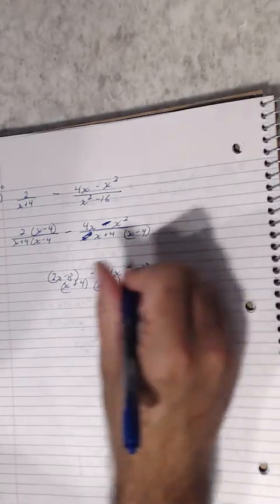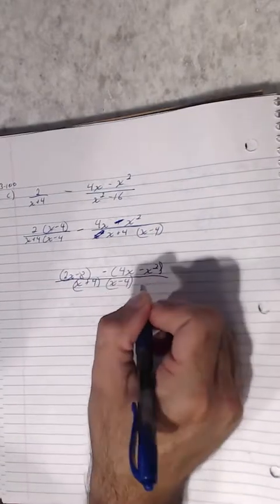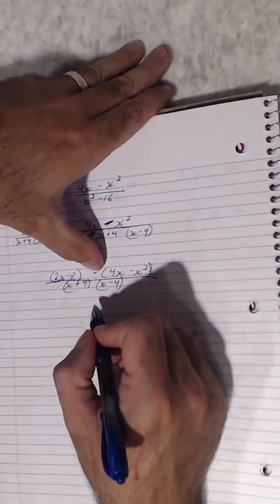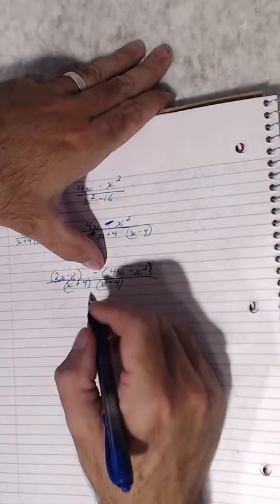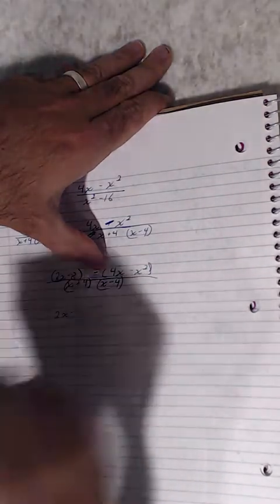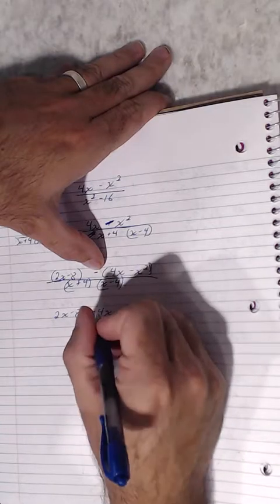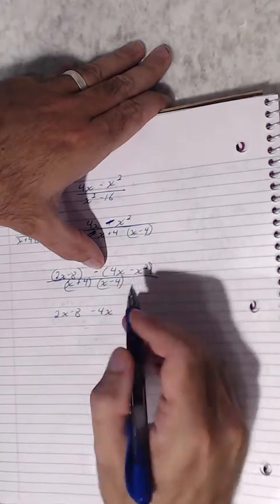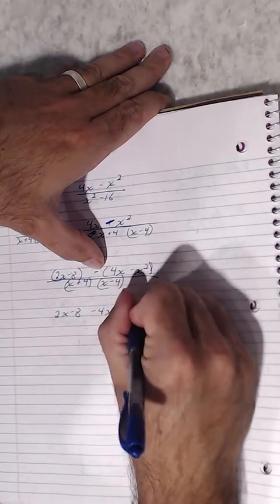Now, some of you will do this one way, some of you will do another way. The easiest way I know is to distribute this negative sign. So this becomes 2x minus 8 minus 4x, okay, distribute the negative sign, plus x squared.